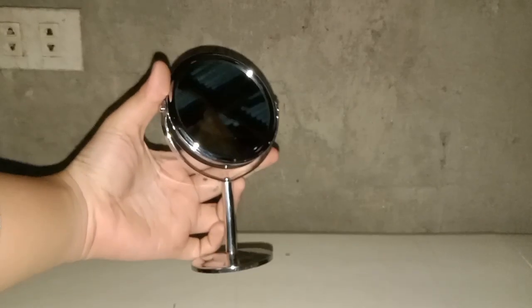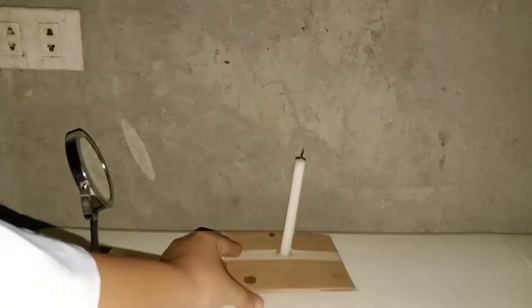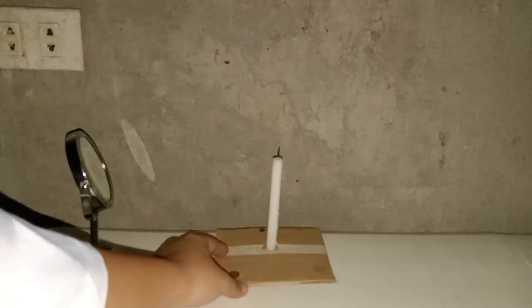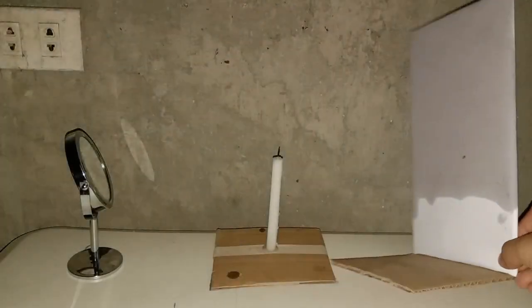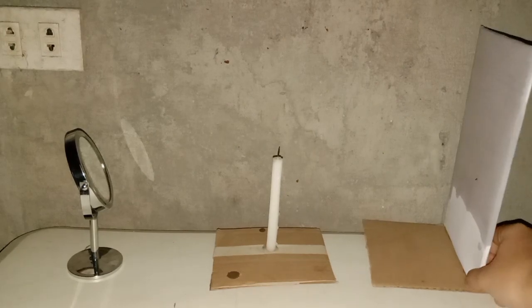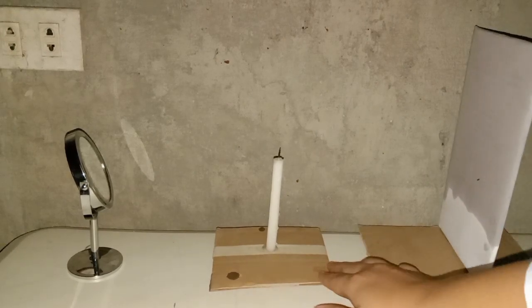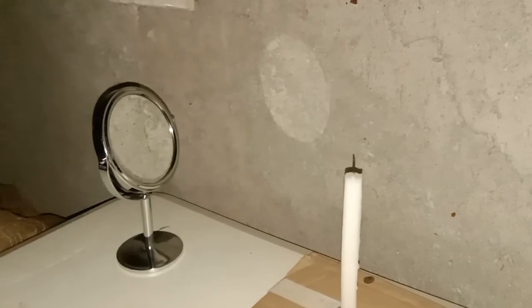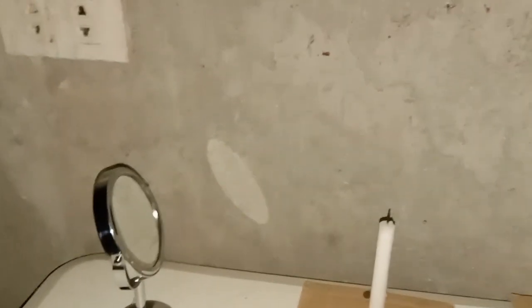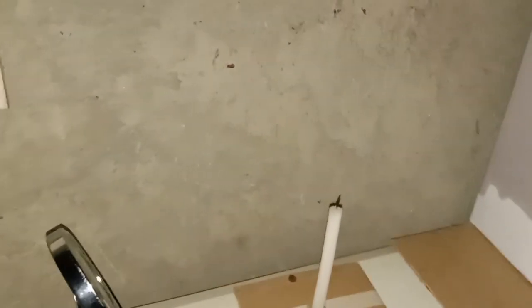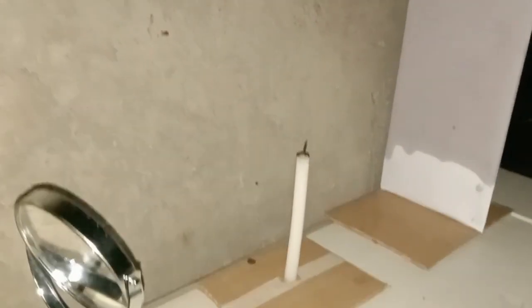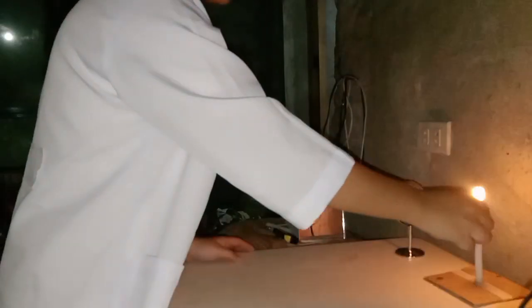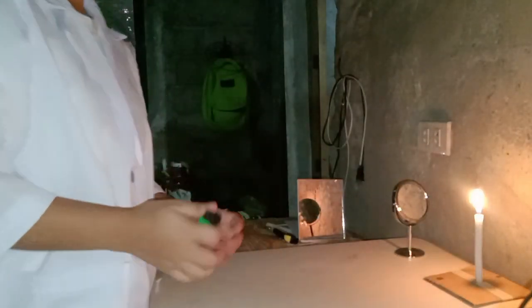We have here a setup which includes the cosmetic mirror, a candle placed at the center, and lastly our screen which is placed at the right side. Okay, so this is how the setup looks like. Okay, to formally start, we light the candle first using a lighter.